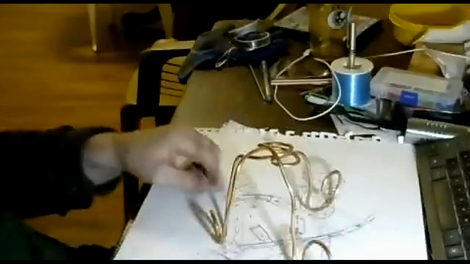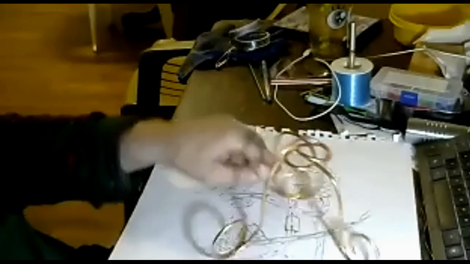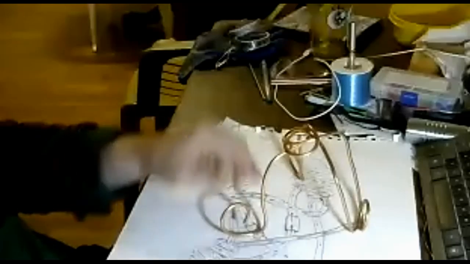So then I thought, that's copper. It's probably 10, maybe 8 gauge.